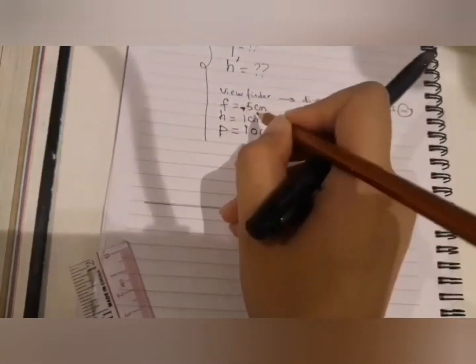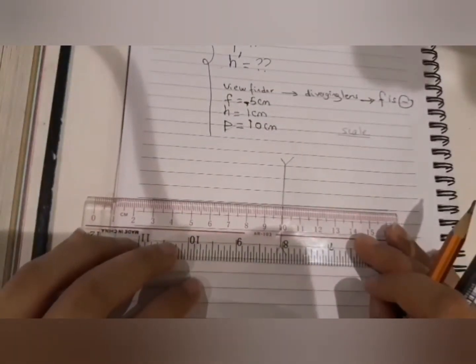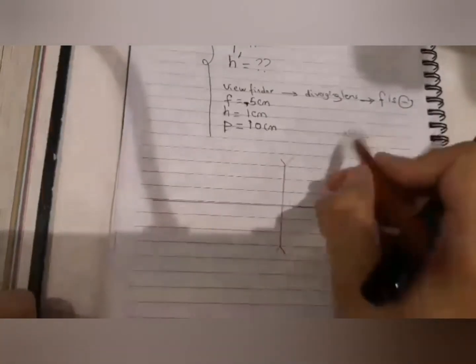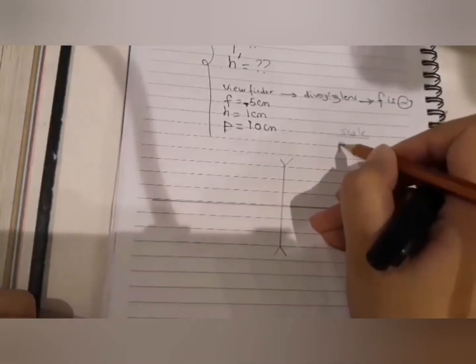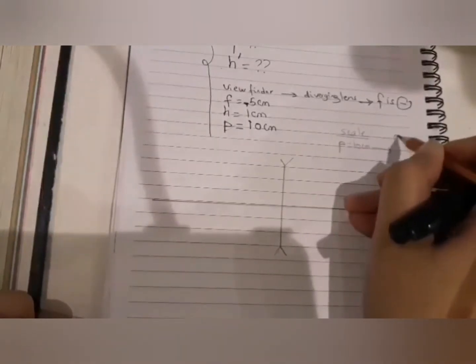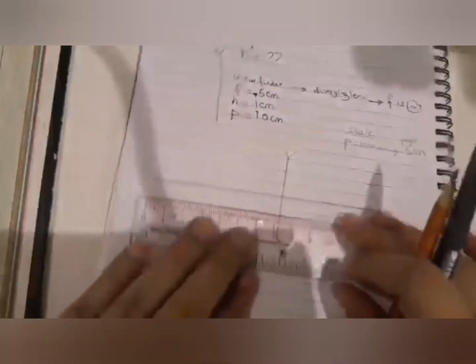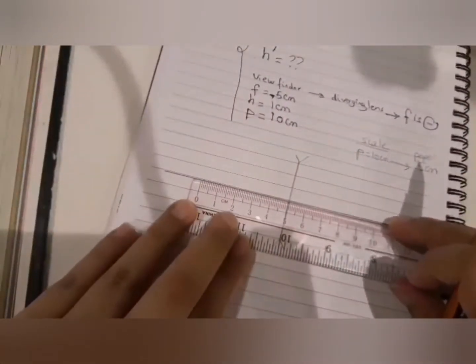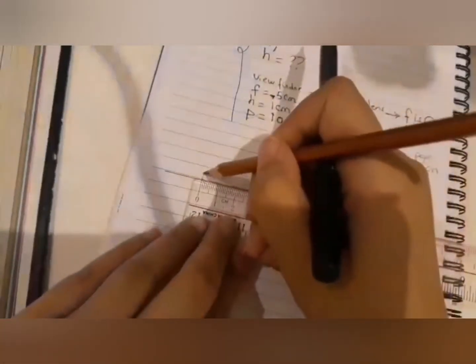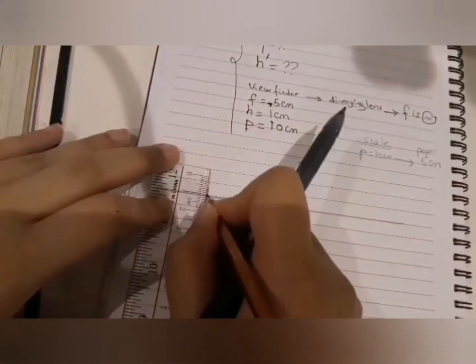The focal length 5 centimeter. Okay, 10 centimeter. See, it's a big distance. I can't draw it here on a paper, so I need a smaller distance. Okay, so let's say that P, which is 10 centimeter in reality, on my paper is 5 centimeters. Let me measure 5 centimeters. This is 5 and this is P. So here is my object. My object is 1 centimeter. Just draw it 1 centimeter.